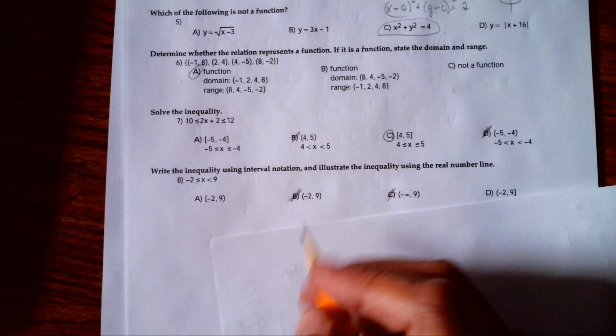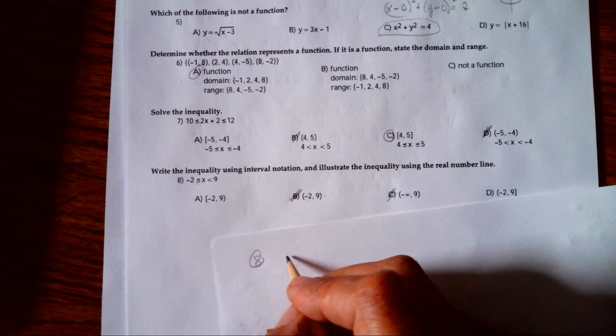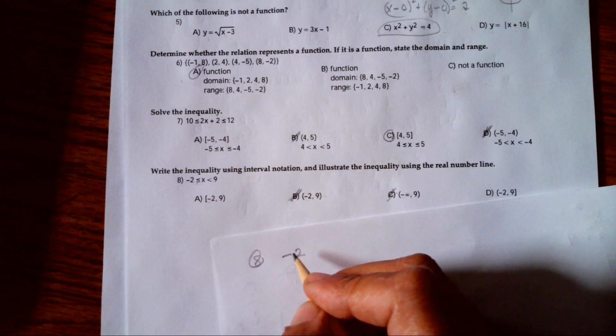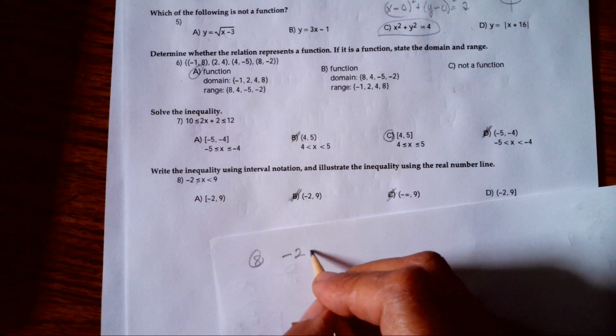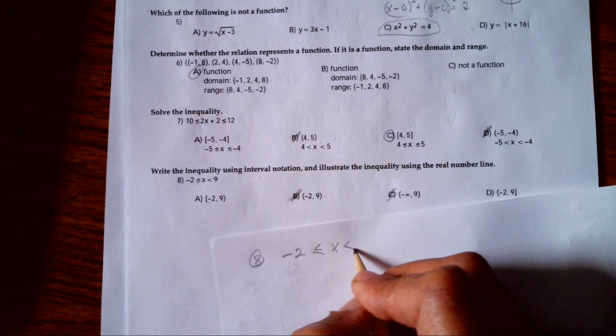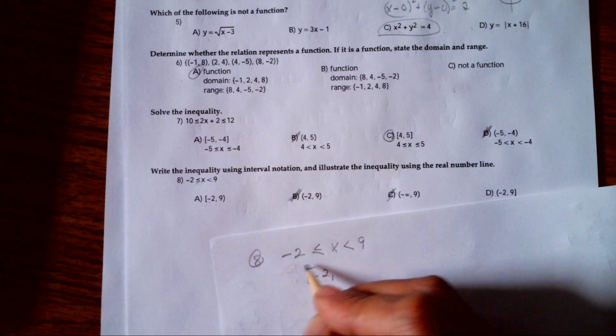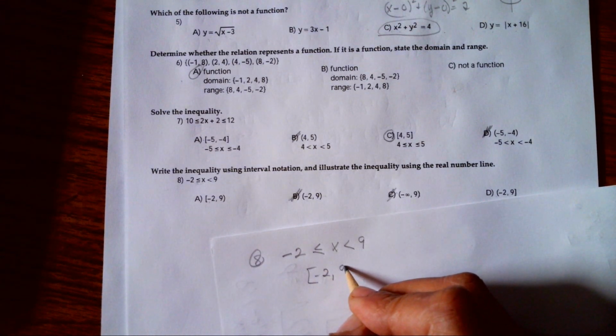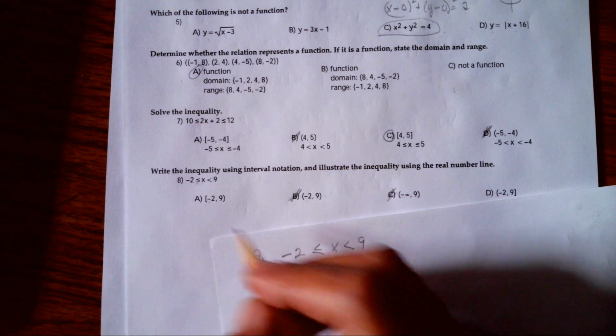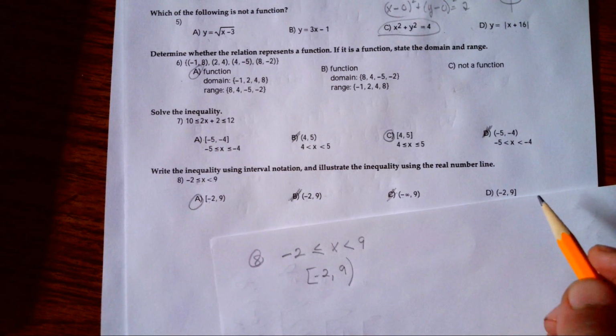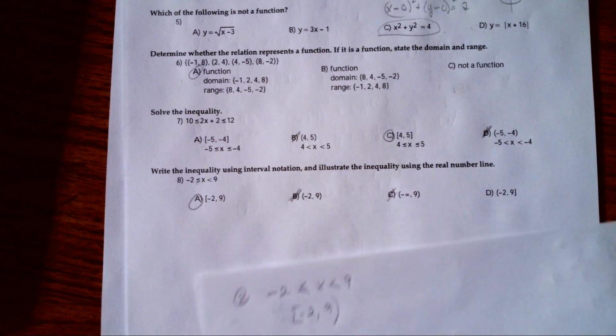Well, here again, let me just write this down. You can probably see that it's letter A. Minus 2 less than or equal to x, which in turn is less than 9. So I've got a bracket at -2 on the left, and a parenthesis here. You can see now you've got letter A. All right. Not much going on there.